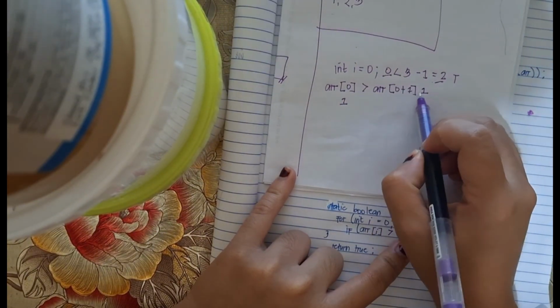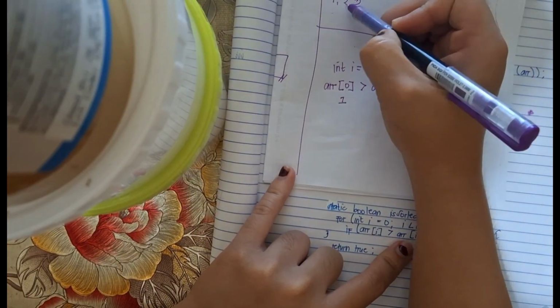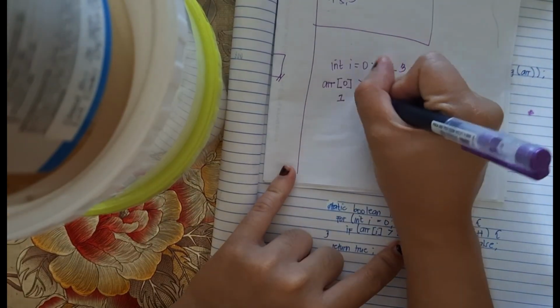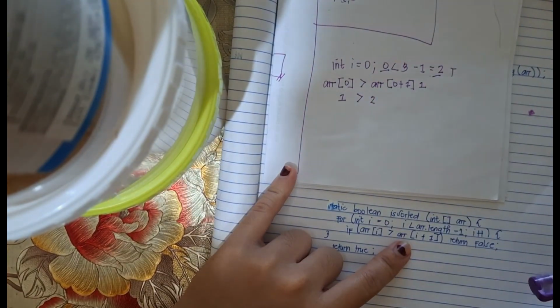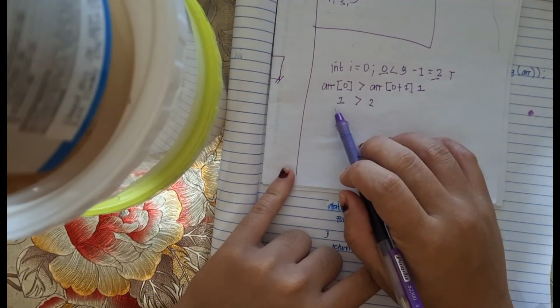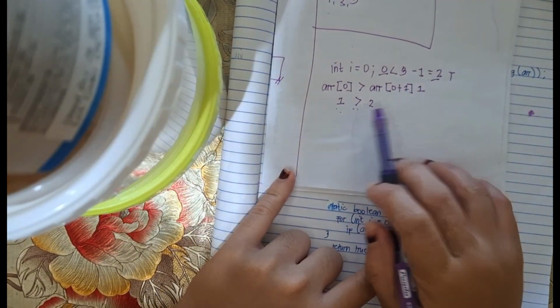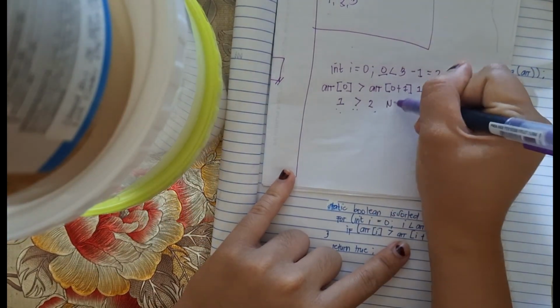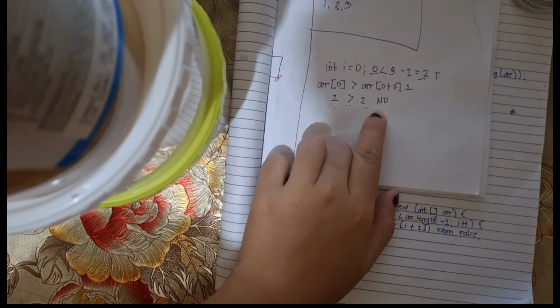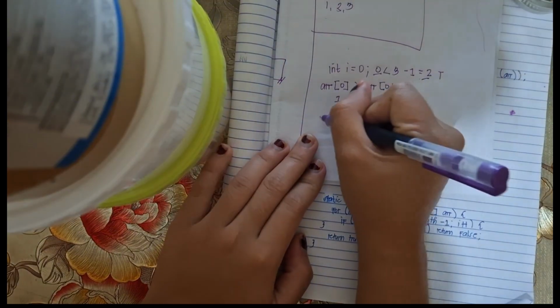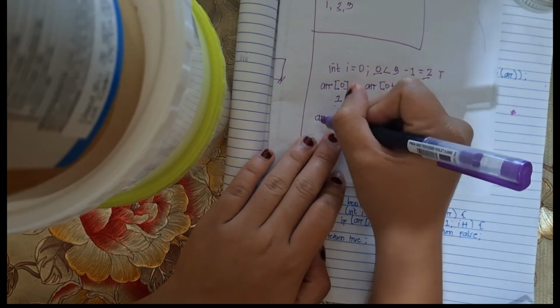Then, atong array index 1, which is 2. So, 1 is greater than 2? No. Dili man siya, mag-increment na po ta.